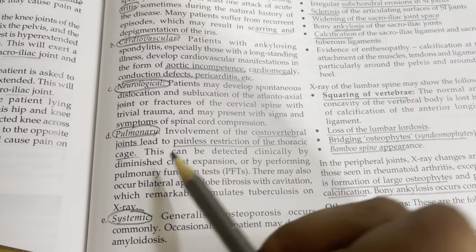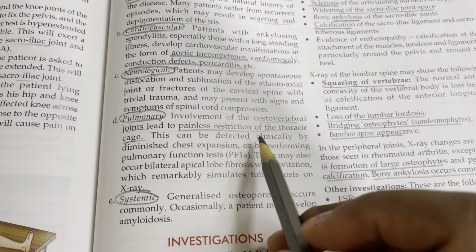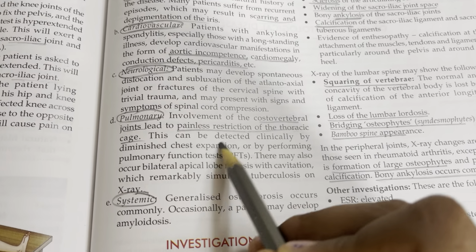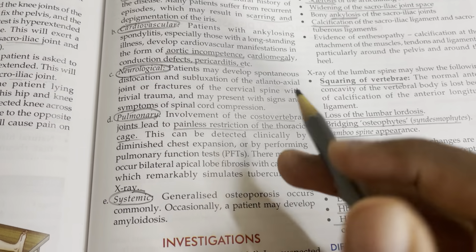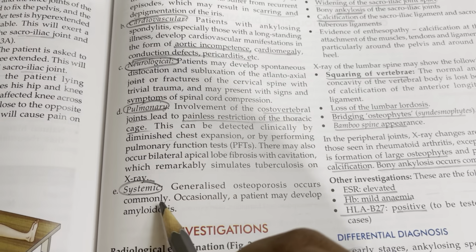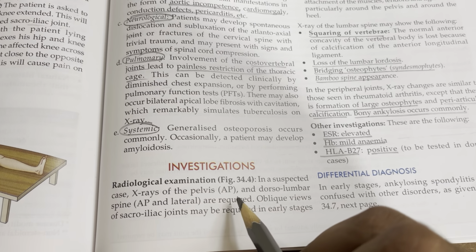Pulmonary: again costovertebral joints, it causes restrictive lung disease, so painless restriction of the thoracic cage. You can establish that by using a diminished chest expansion test, less than 5 centimeters, or pulmonary function test. Systemic: you can have generalized osteoporosis.